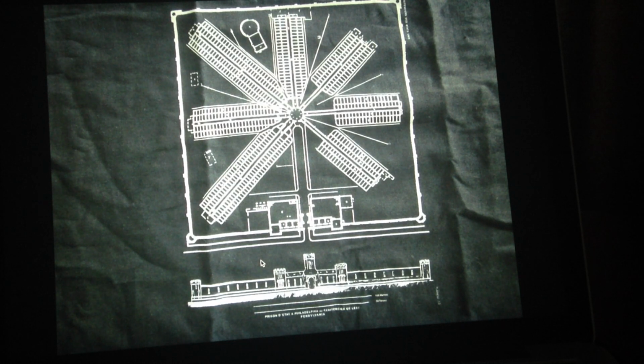Now, let me pause on this image for a moment to explain the complexity of what we're going to talk about in this series of commentaries. This is obviously a blueprint from John Haviland, who is a very intriguing architect.